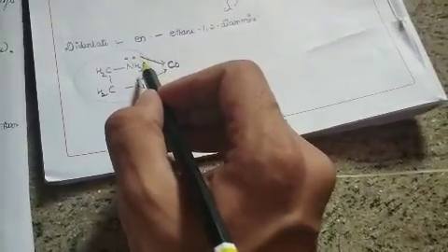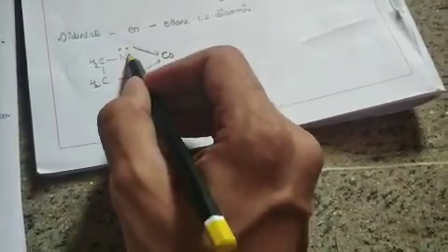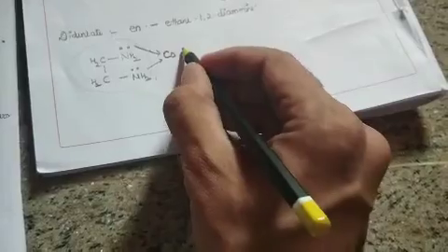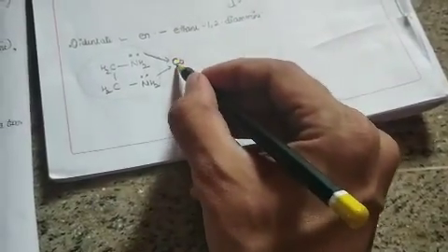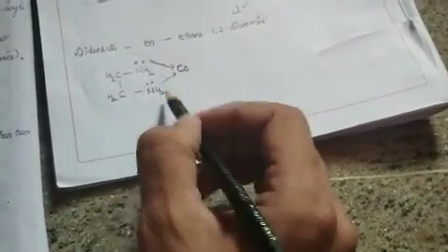So what is happening? These are the ligands in which you can see that there are two donor atoms, two donor atoms which are binding to your single central metal atom or ion. Whereas in the unidentate we could see that there is a single donor atom, whereas in the didentate there are two donor atoms. So that will be called what?